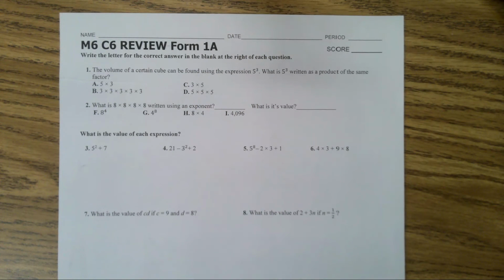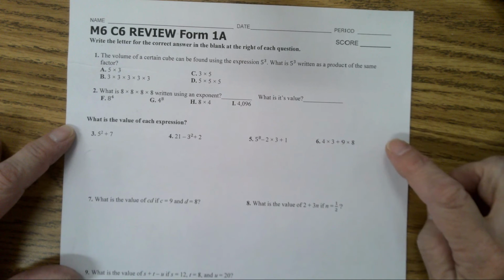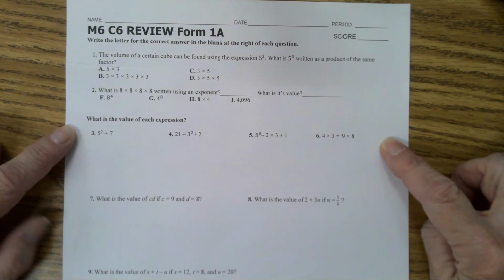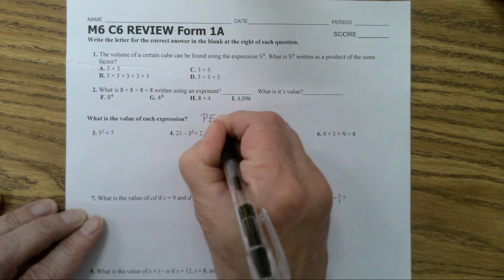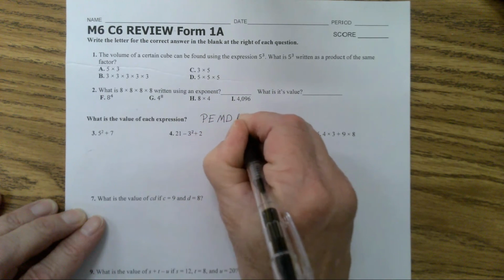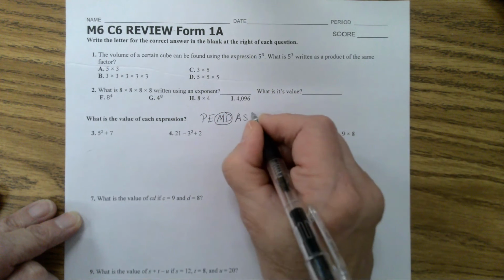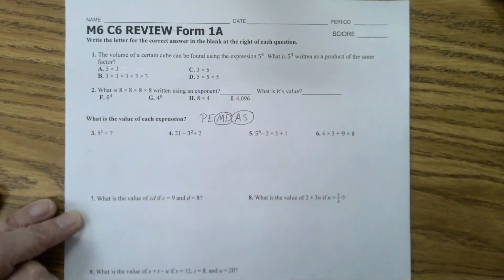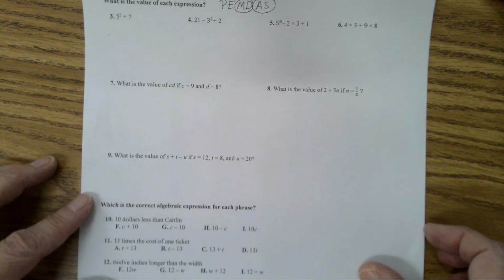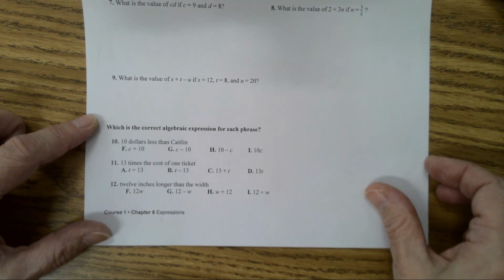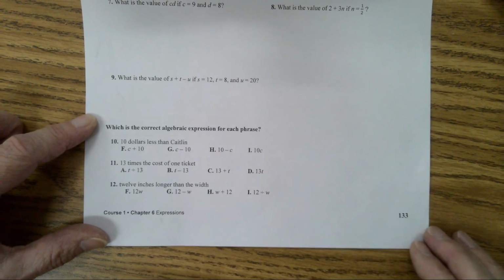Make sure you read each one carefully and do what it asks. The hardest problems are probably 3, 4, 5, and 6. Be careful on the expressions. Follow the rules of PEMDAS. Parentheses, exponents, then you do multiply, divide, or divide, multiply, and finally add, subtract, or subtract, add. Here, be careful with the fractions and the things here. They're not hard. Which expression for each phrase? Make sure it matches. Be careful when you do these problems.